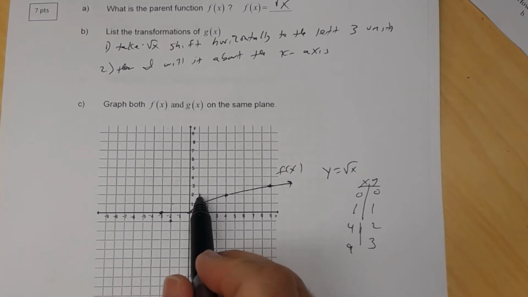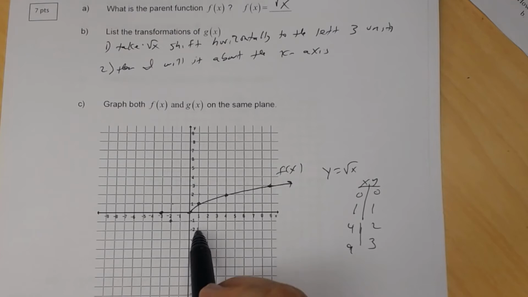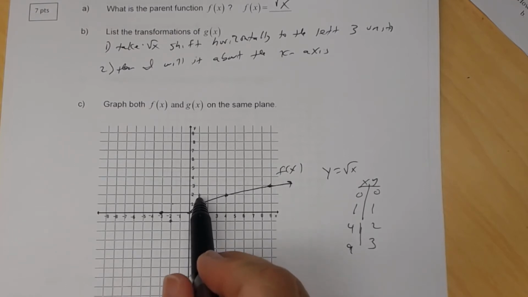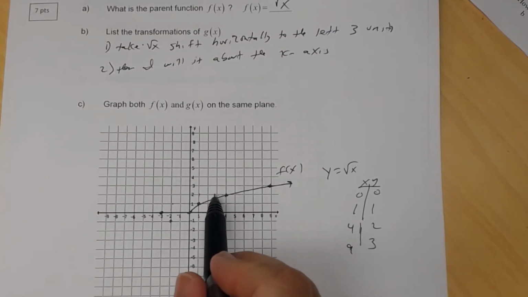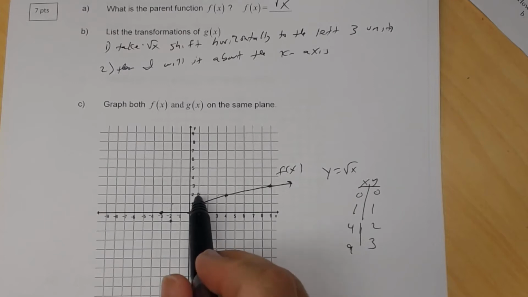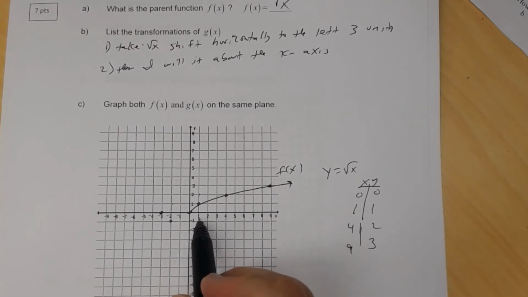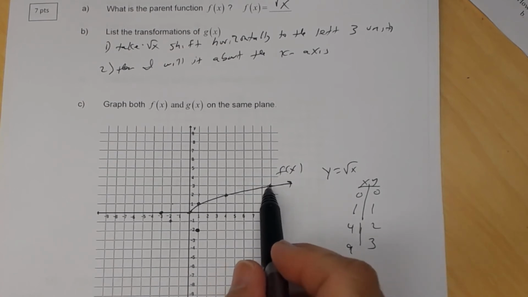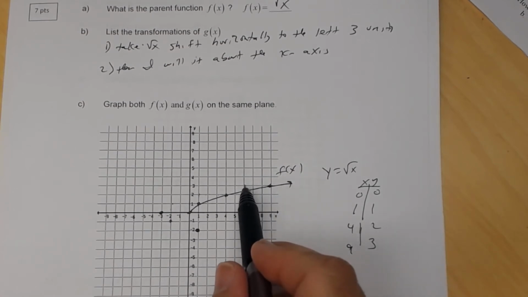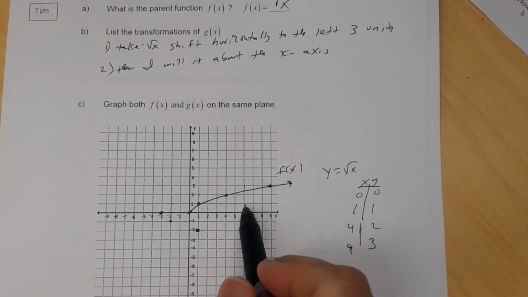Then here I'm going to go 3 units to the left. 1, 2, 3. Then reflect about the x-axis. See, this x-axis is here. Reflected about it. So see how this point, when I went 3 units to the left, is 2 units above, so I'm going to go 2 units below. 1, 2. So there's the other point. Same thing here. 3 units to the left. 1, 2, 3. And you see how it's 3 units above? You go 3 units below.